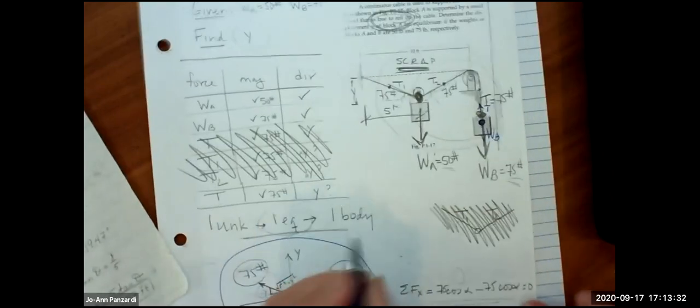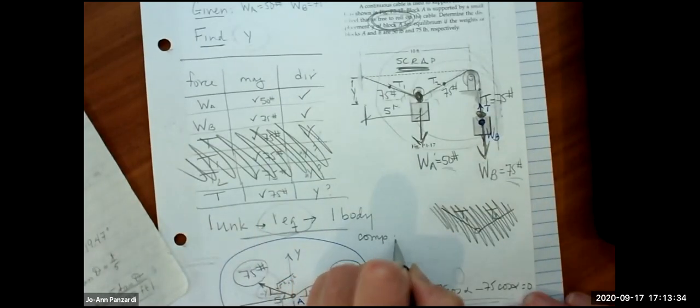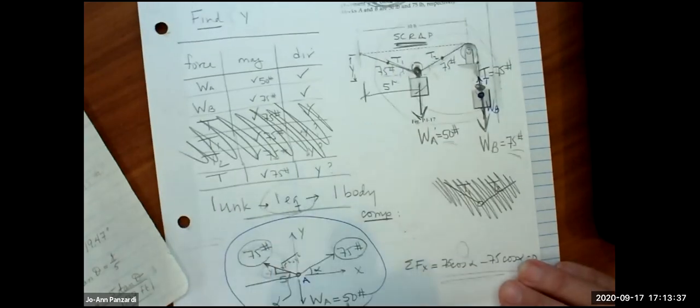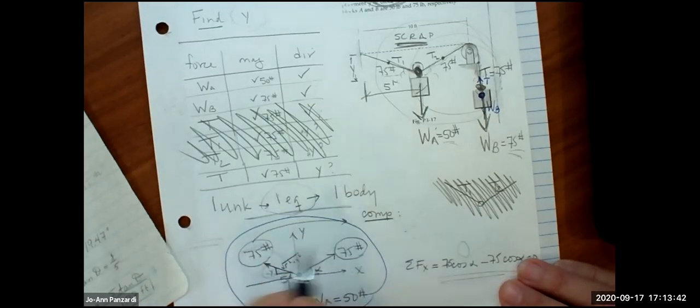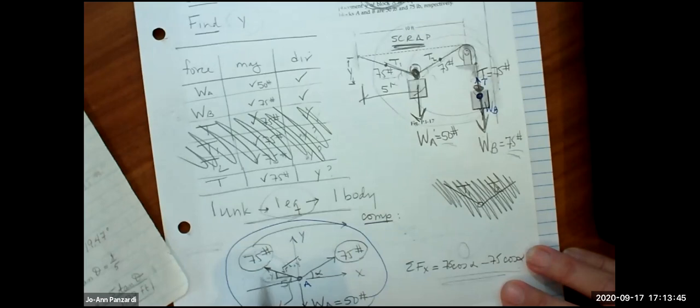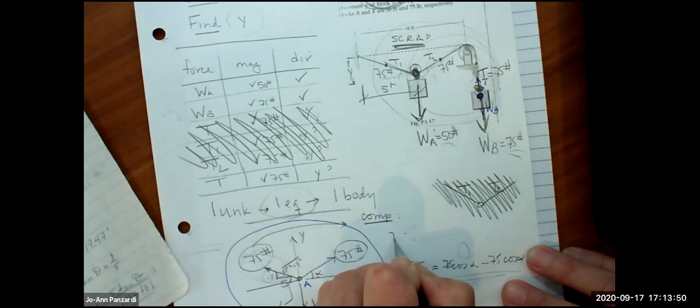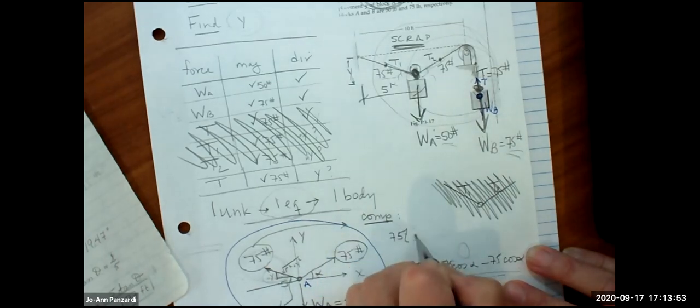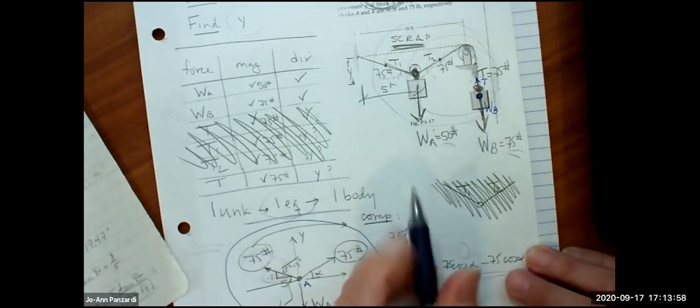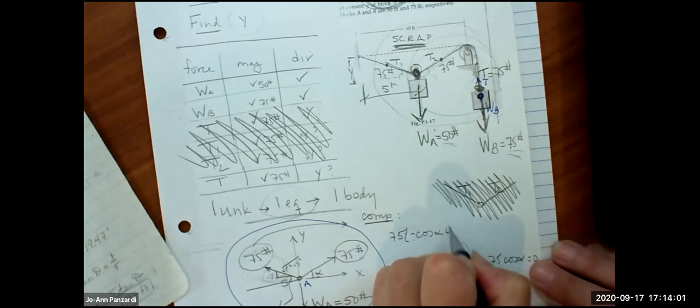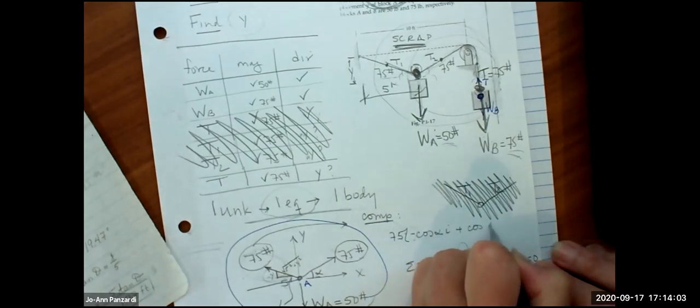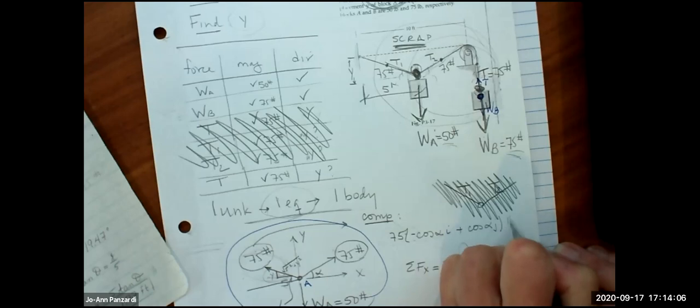But if I wanted to put the components in here, which is our step in between the free body diagram and this, our component of this force would be, you know what it is, it's alpha, so it would be 75 times negative cosine alpha i plus cosine alpha j pounds, and that's this one.